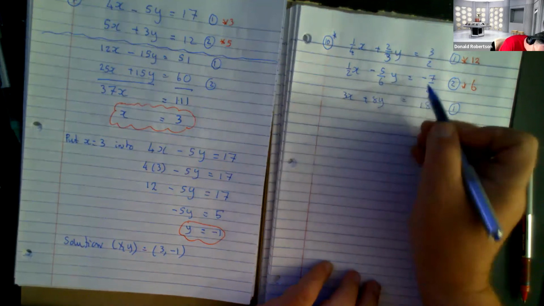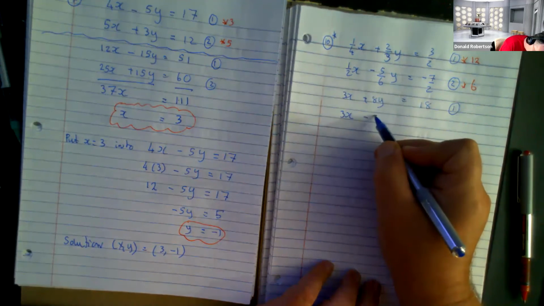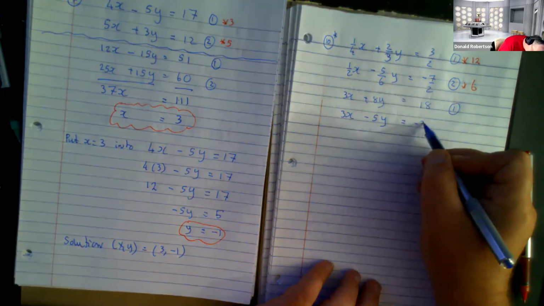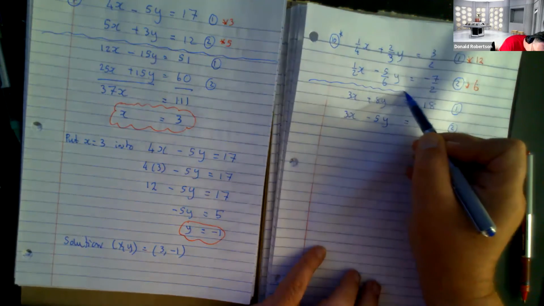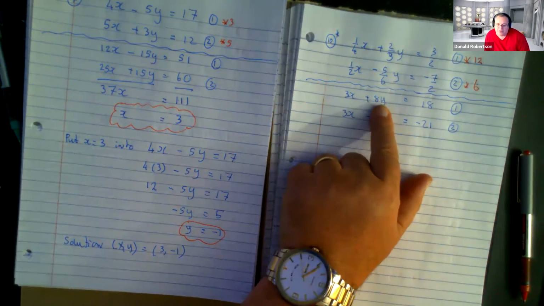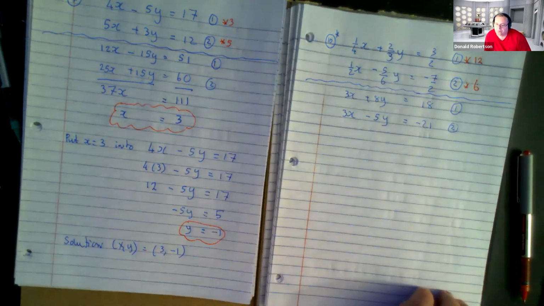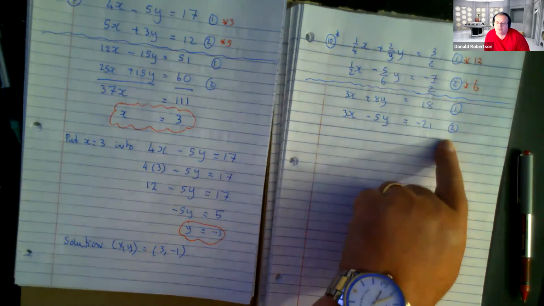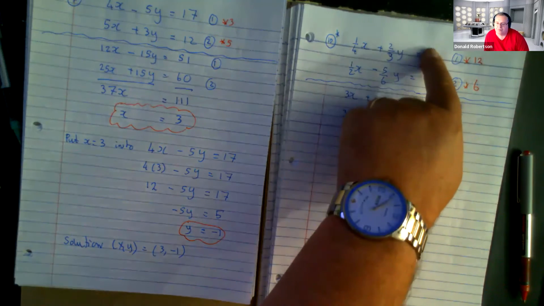Multiply everybody here by 6. And I get 3x, multiply this by 6, you get negative 5y, and multiply this by 6, and you get negative 21, and that's my new equation 2. Put a little separation line there. Now, I hope you would agree that these equations were much easier to deal with than these ones. So pretend that these never existed and focus on solving this system of equations, because this solution will be the same as that.